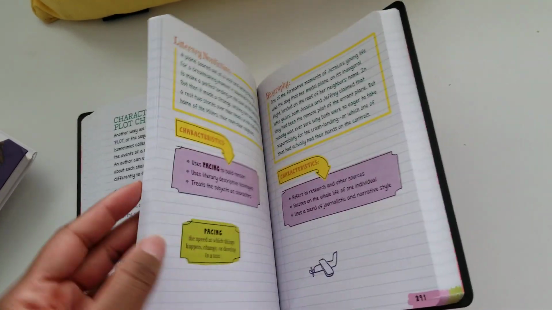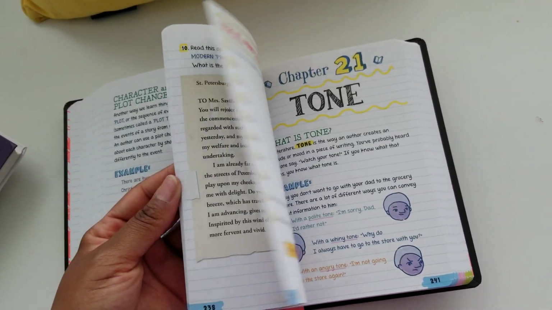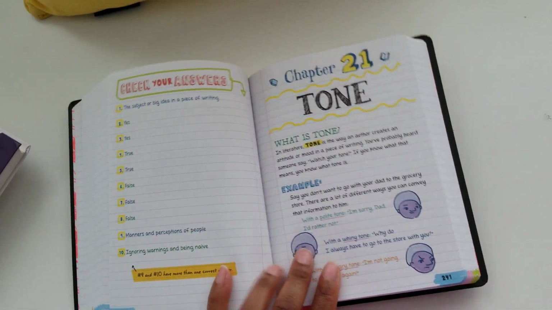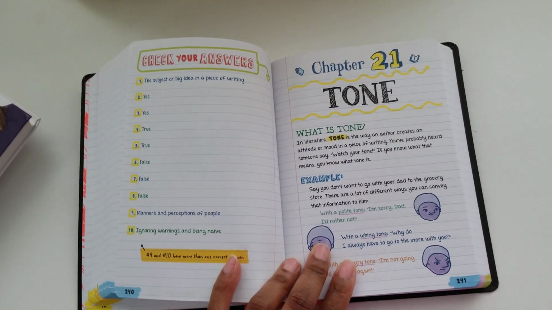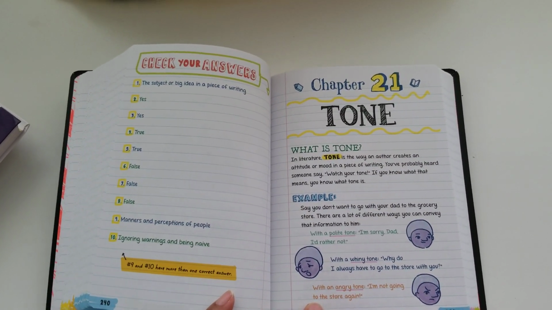Chat with me in the comments. What do you use for language arts in terms of resources? Have you ever thought about using something like this to substitute a full-blown out curriculum? Have you ever thought about notebooking? Do you notebook or lapbook?